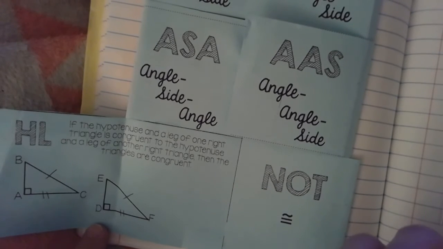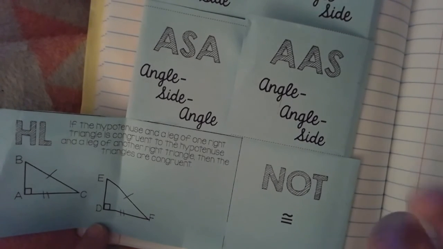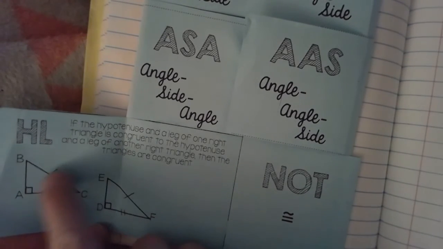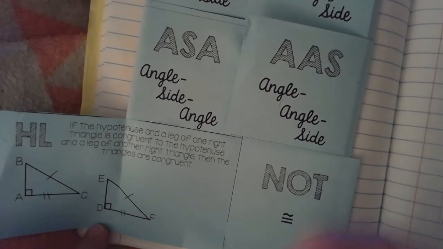Now, the hypotenuse, you can consider it as your diagonal side, you can consider it as your side that is opposite from your right angle. But that's going to be your hypotenuse.